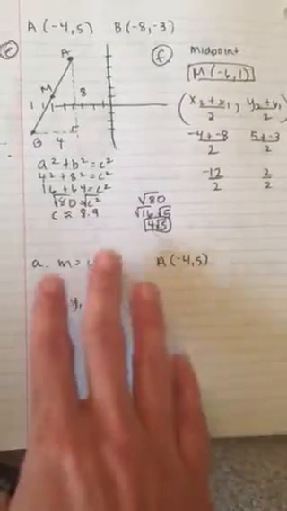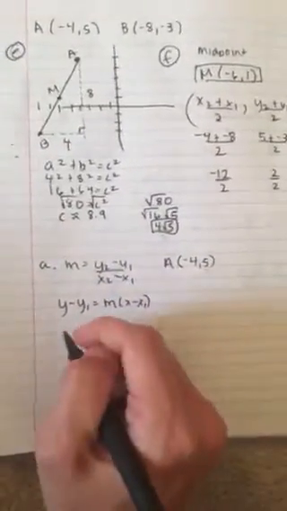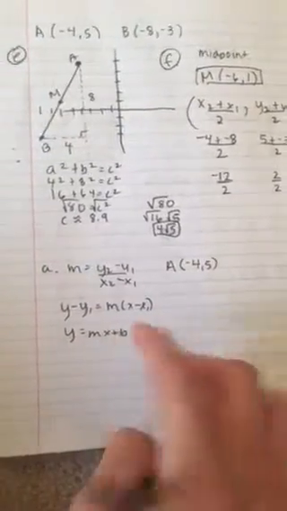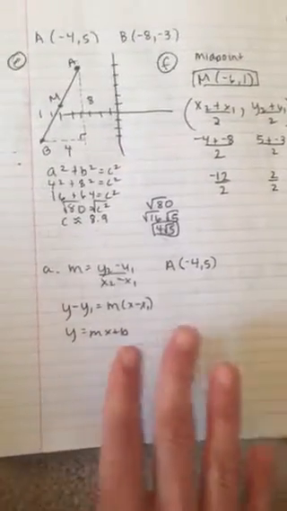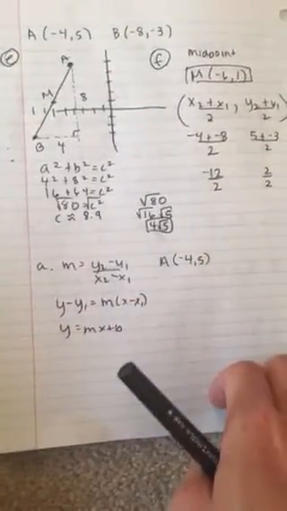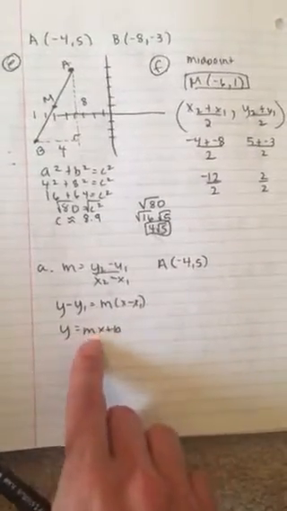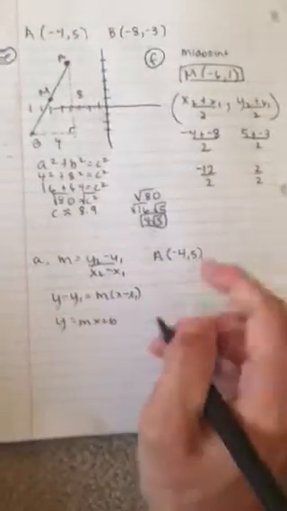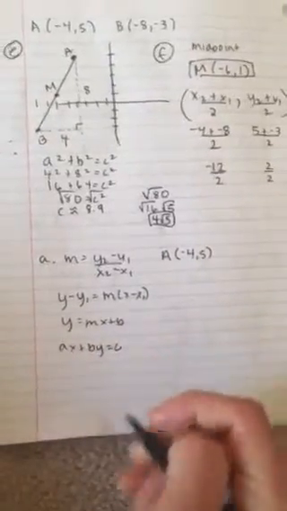Once you do that, then you can identify your y-intercept, because your B value is going to represent your y-intercept. And then finally, it just asks you to write it into standard form. So you're just going to take this equation and move over the x value, and then write it in standard form, which is ax plus by equals c.